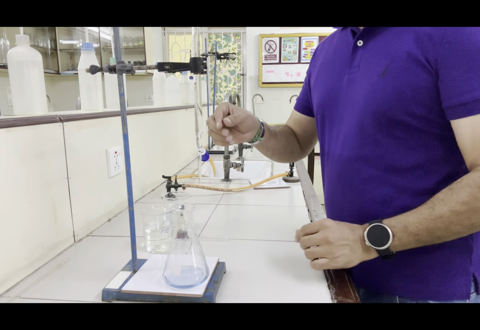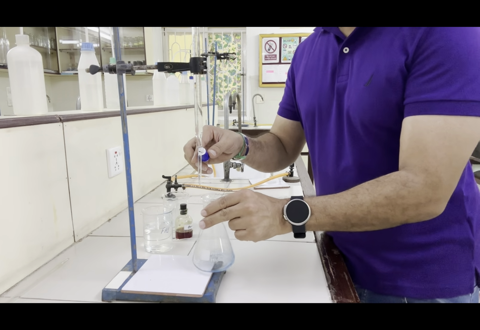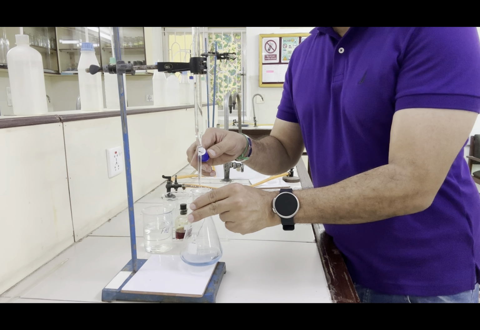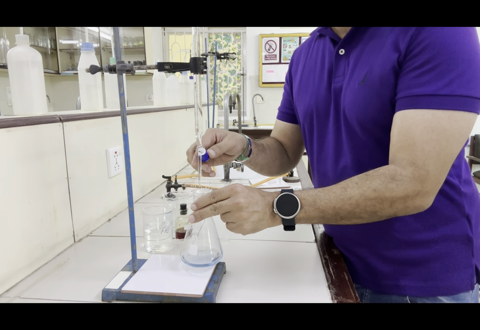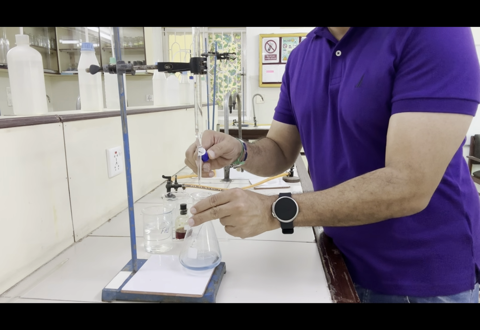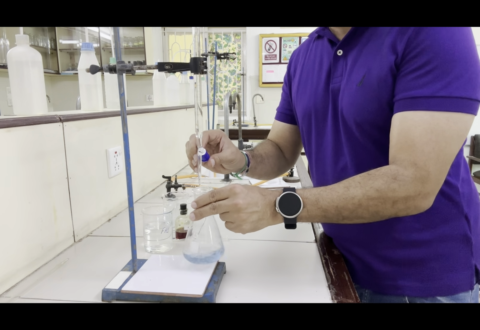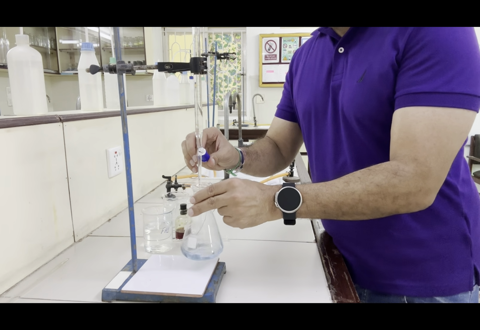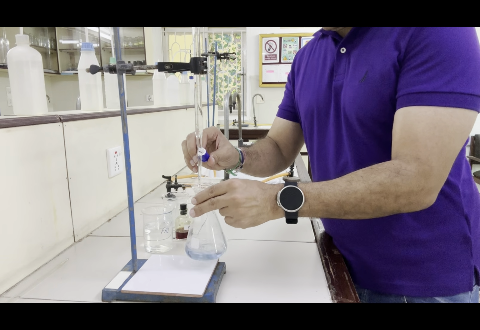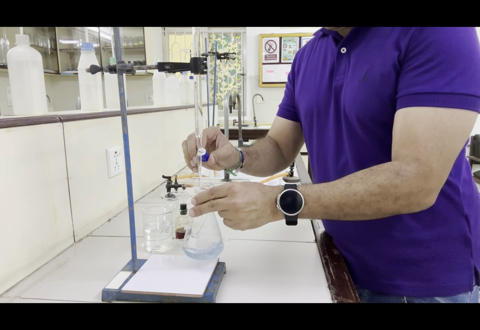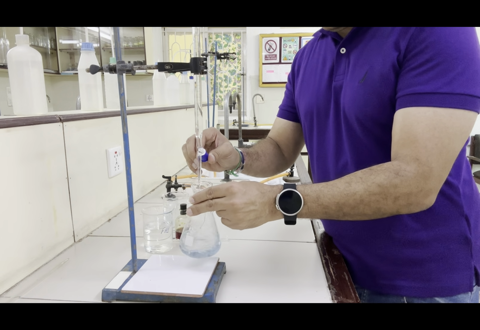Now we will start adding Fa1 solution from the burette by opening this tap and continuously swirl this, and look for the solution as soon as it turns yellow, which can easily be seen over the white tile. We will stop.